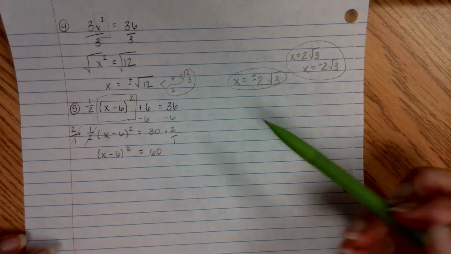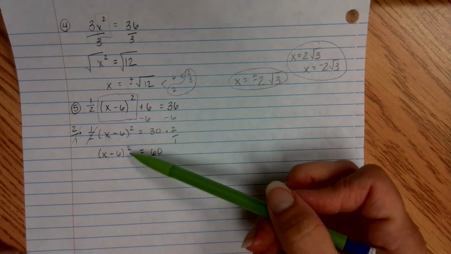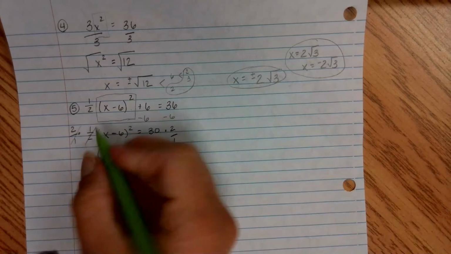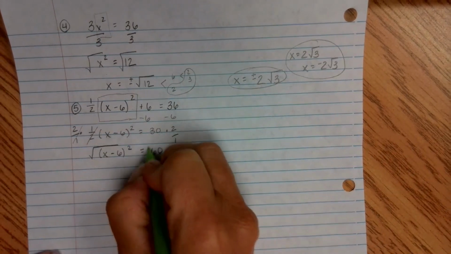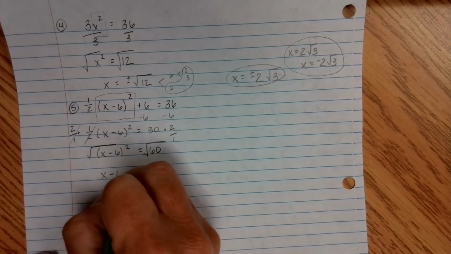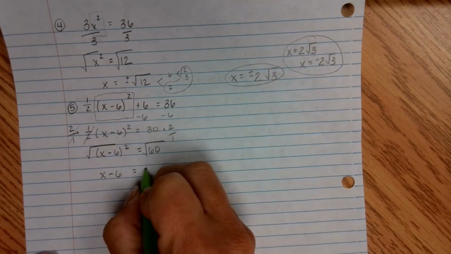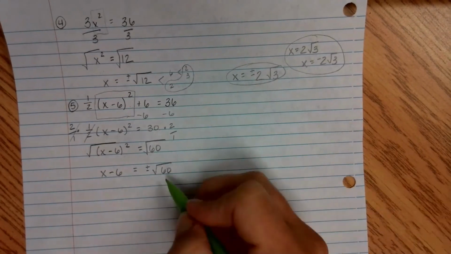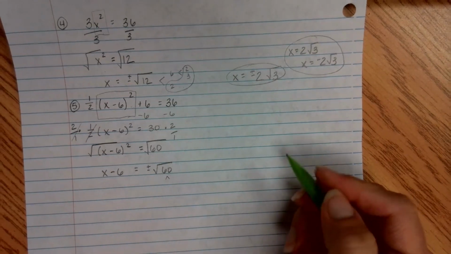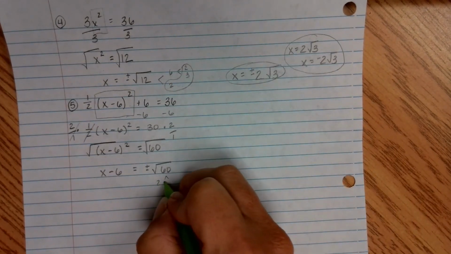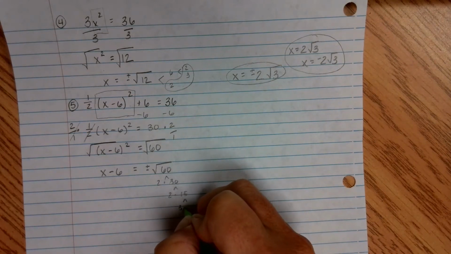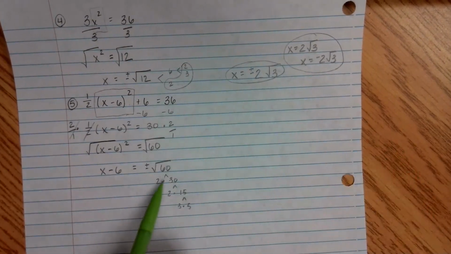I want to point out that when I square root this, the square root completely goes away, and I just have the x minus 6. It's kind of fancy. So x minus 6 will be on the left, and then I'm going to put a plus minus here, the square root of 60. So I'm going to look at 60, see if I can break it down. It's not a perfect square. Let's see, I can do 2 times 30, and 2 times 15, and 3 times 5.